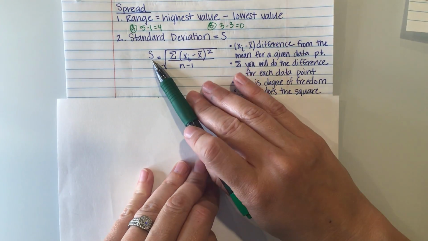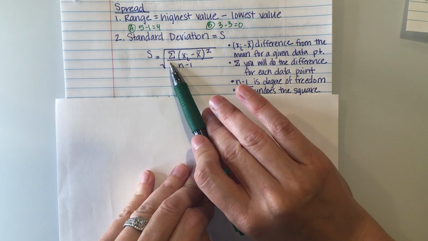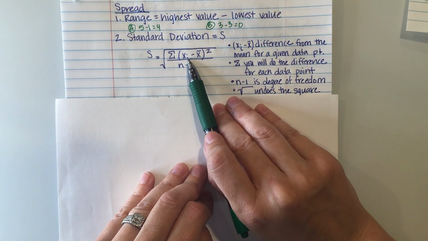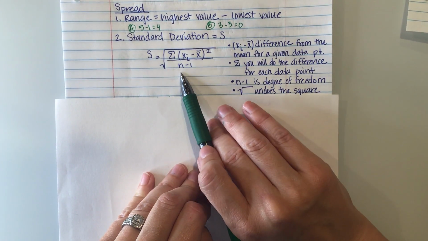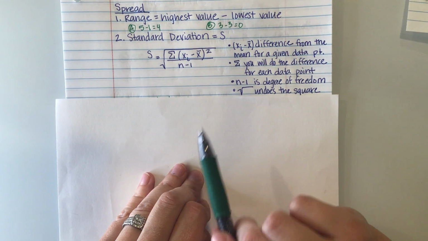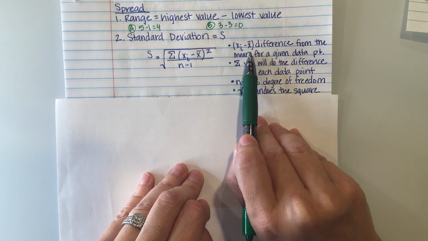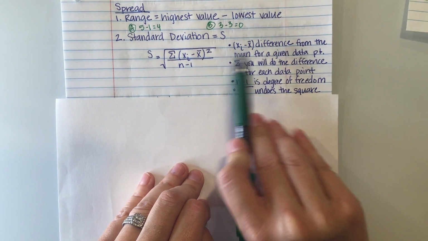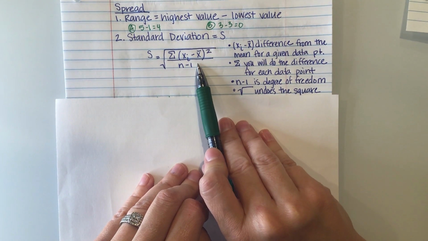So the standard deviation is equal to the square root of the summation of x sub i minus x bar, squared, divided by n minus 1. So let's discuss what all these things mean. Well, x sub i minus x bar. Remember, x bar is our mean. So we're just solving the difference between every data point that we have and its mean.